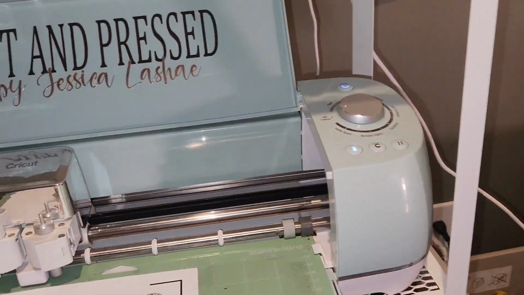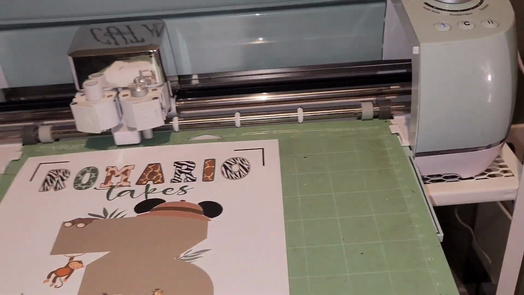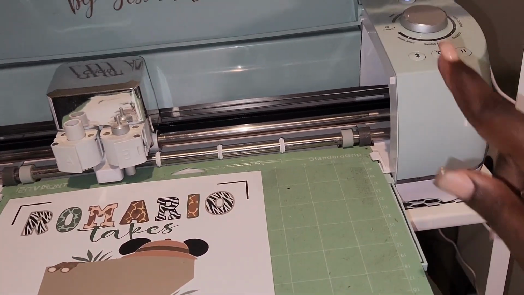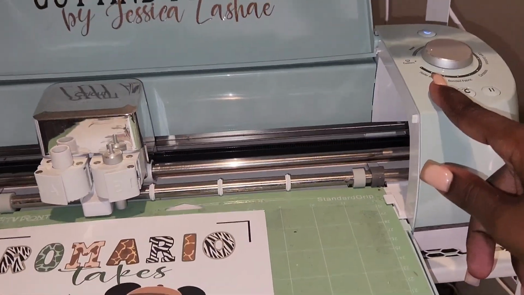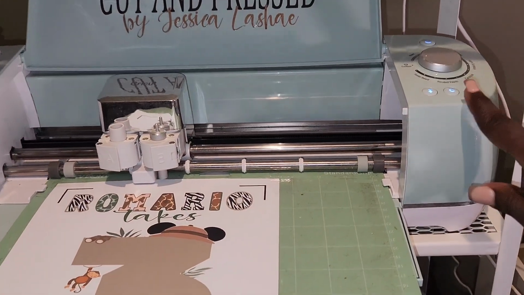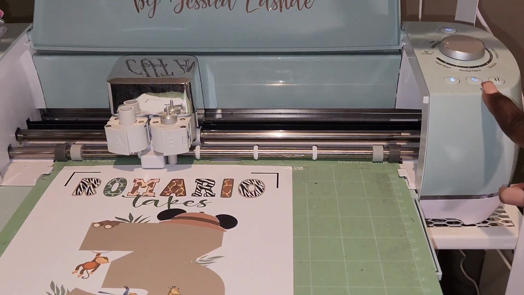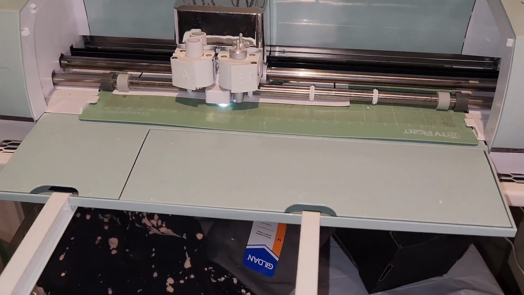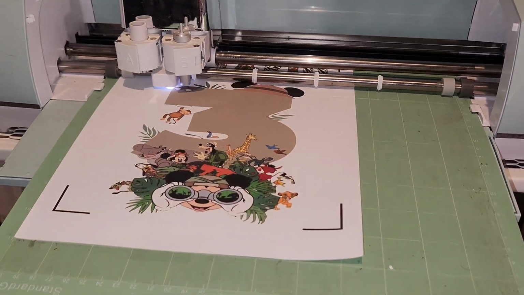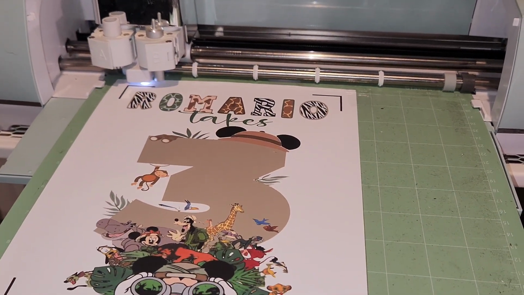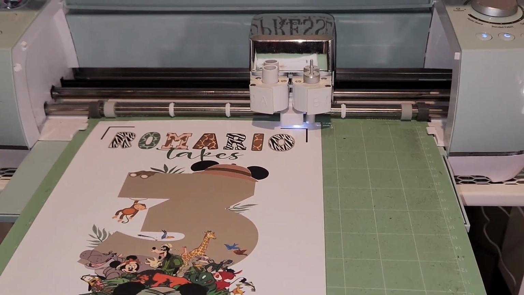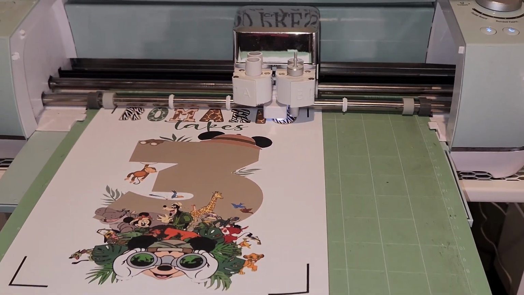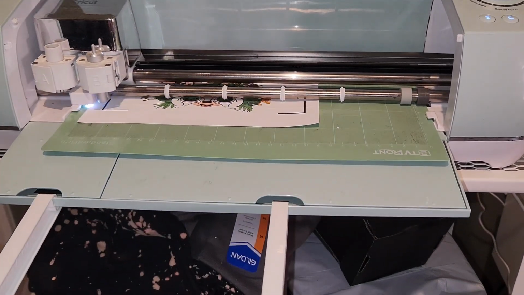Okay, so when I click on that, now the load button is lit up, so I can go ahead and load my board in. And now the cut button is lit up, so now it is ready to cut. So it's going to scan those black registration marks in the corner. And after it finishes scanning those registration marks, it's going to begin cutting out my design.